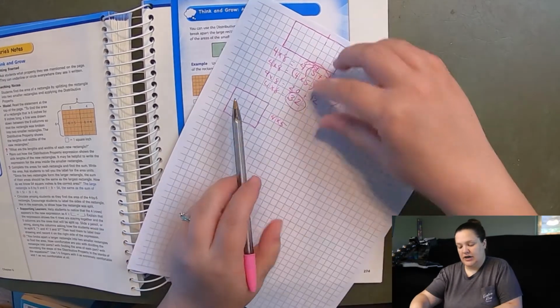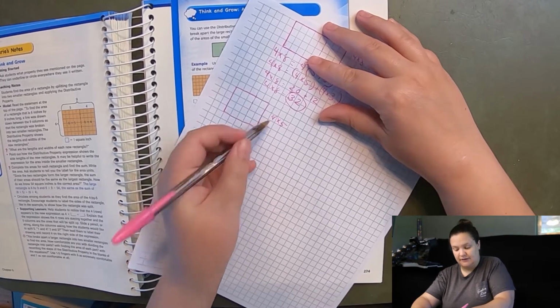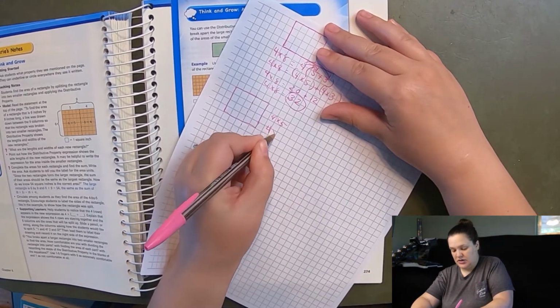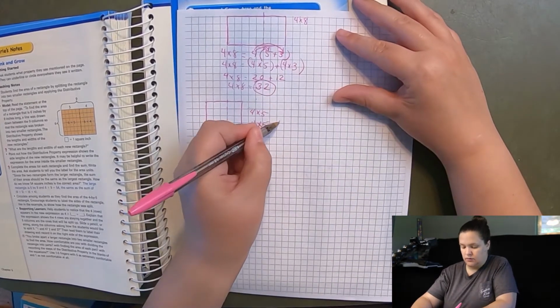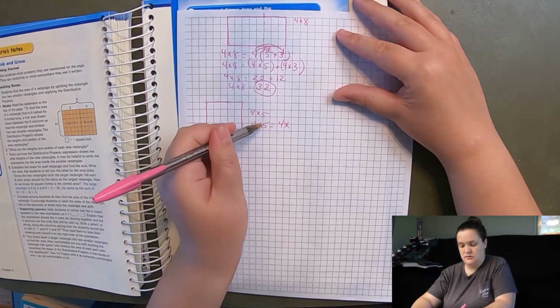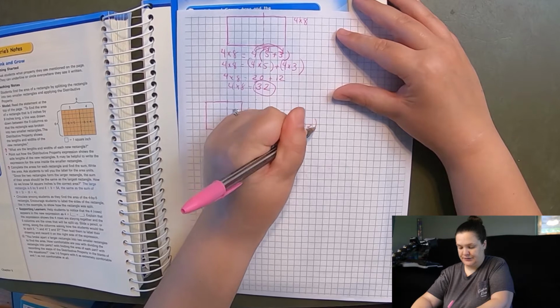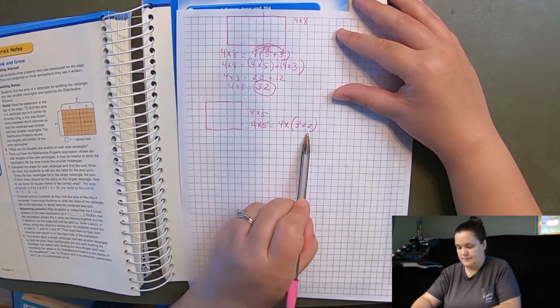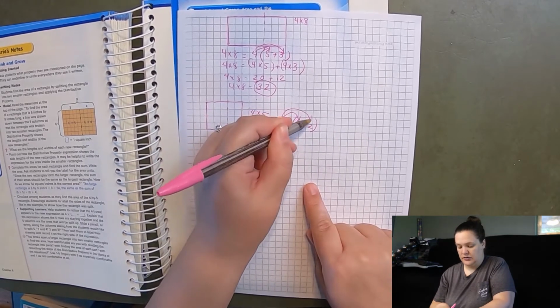And I've divided it here, so I have 1, 2, 3, and 1, 2. So I still have 4 times, because that's my first number. 4 times 5 equals 4 times, we split it up into 3 plus 2. Okay, now we distribute that 4 to the 3 and to the 2.